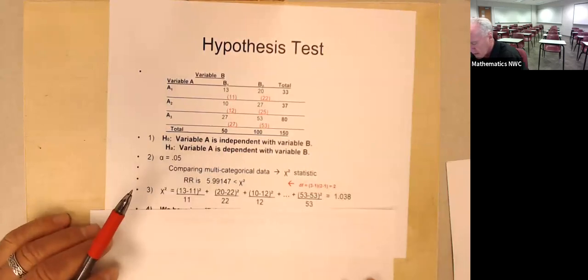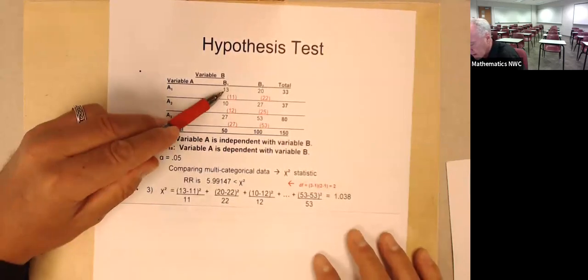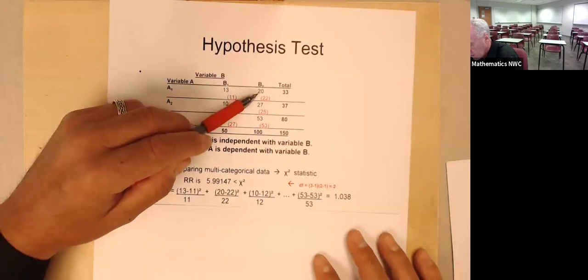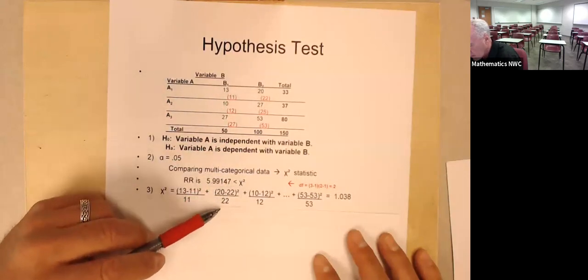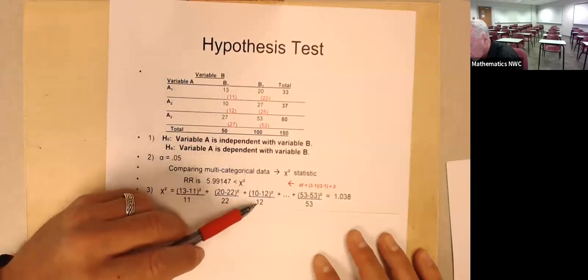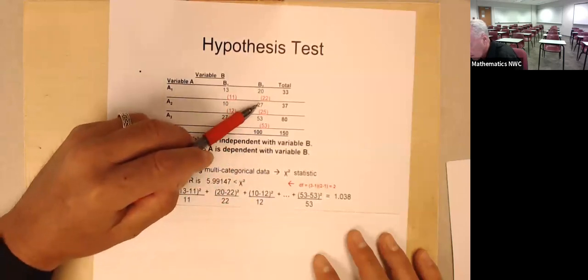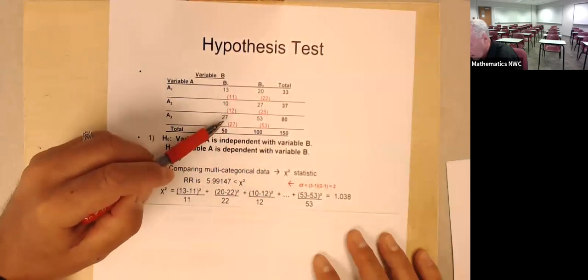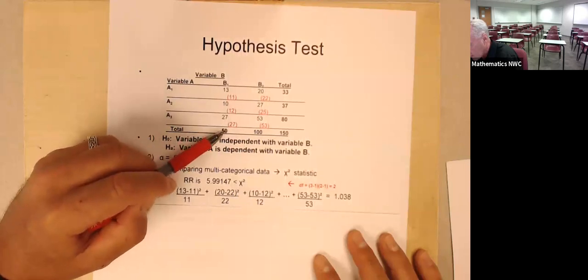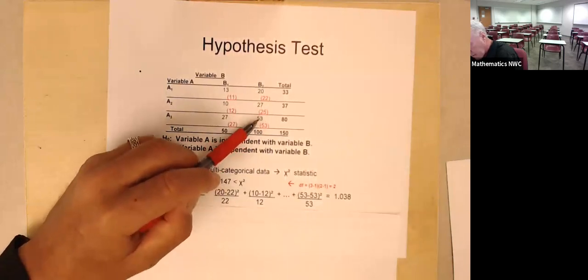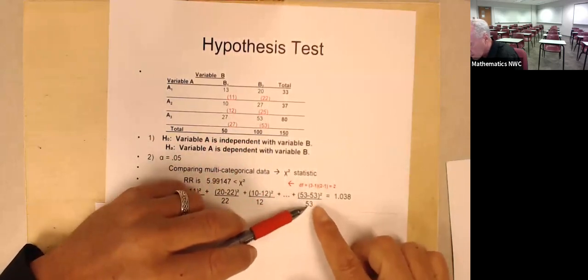Okay, step number 3, you have to calculate. Take 13 minus 11, square it to make sure it's positive, divided by what I expected. 20 minus 22, square it, divided by what I expected. 10 minus 12, squared, divided by 12. Would have had 27 minus 25 over 25. And 27 minus 27 squared over 27. 53, the last one, minus 53 squared over 53.